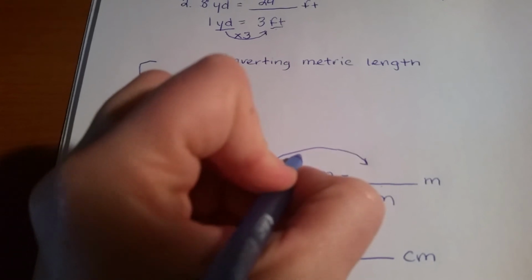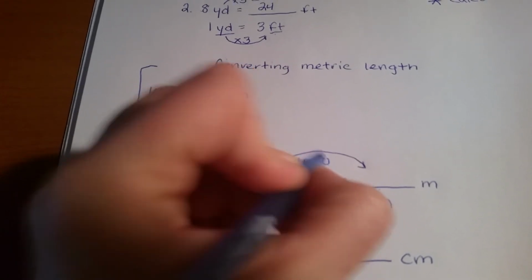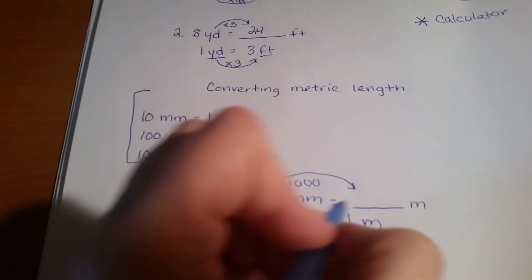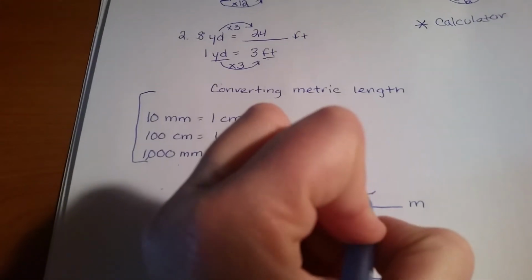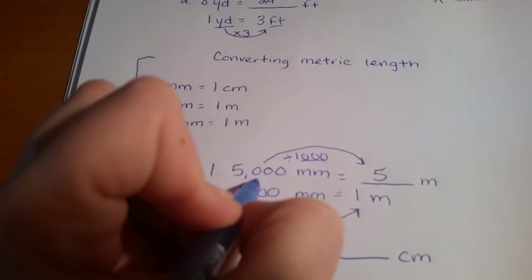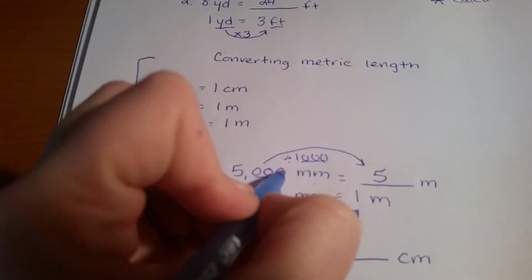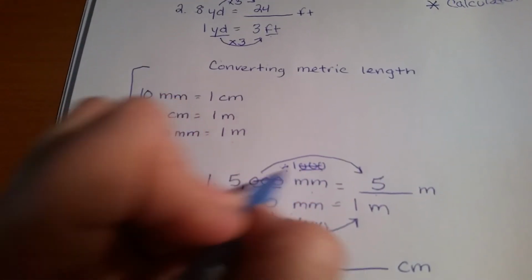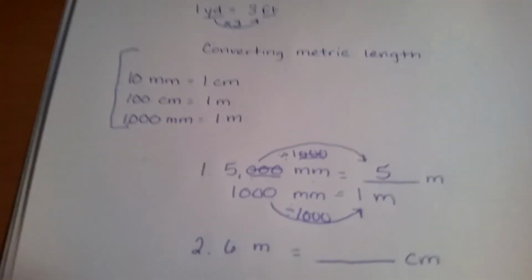I'm going to divide by 1,000. 5,000 divided by 1,000 plugged into the calculator gives me 5. These are easy because you're looking at the powers of 10. Just like when you added those zeros for multiplication, you're crossing out the zeros for division. So I take away my 3 zeros and I get 5 divided by 1 is 5.